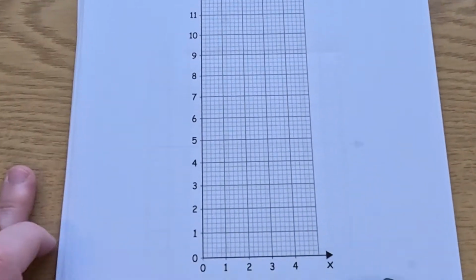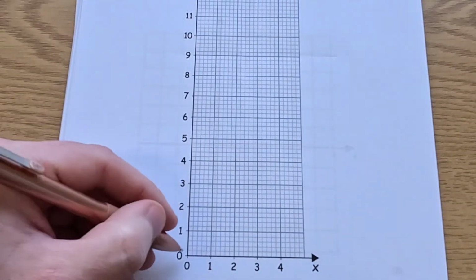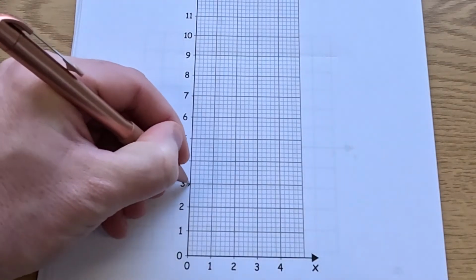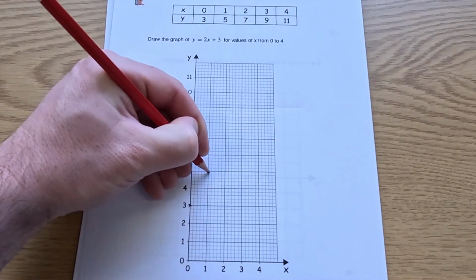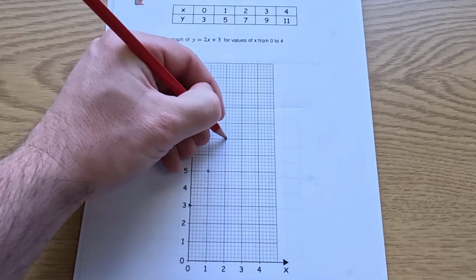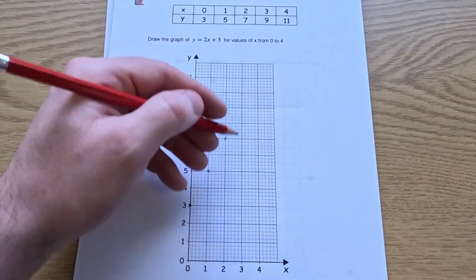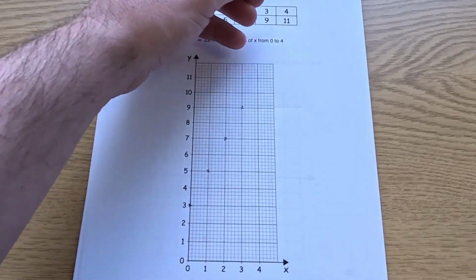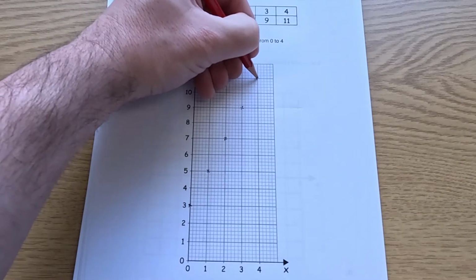Let's plot those points. As you can see, the axes have been drawn for us. Our first point, (0, 3), will be 0 along, 3 up, so it'll be there. Our next point, (1, 5), will be 1 across, 5 up, so it'll be there. Our next point, (2, 7), will be there. Our next point, (3, 9), 3 along, 9 up, will be there. And (4, 11) will be 4 across, 11 up. So we've got our points plotted.